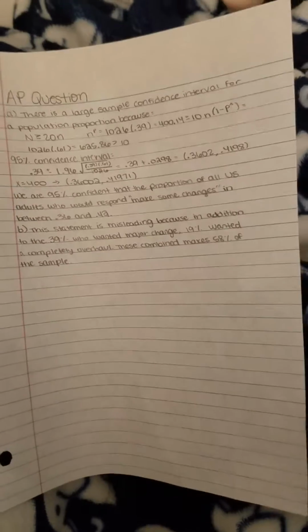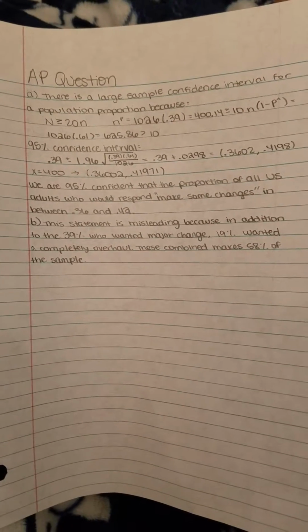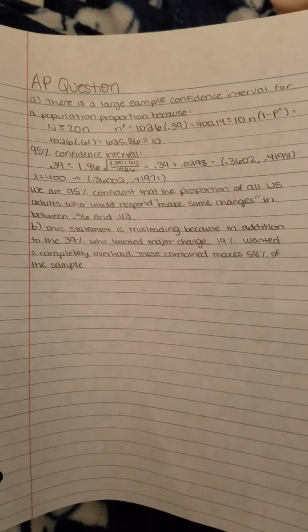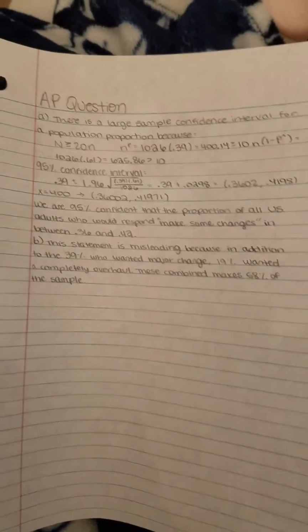This statement is misleading because in addition to the 39% who wanted major change, 19% wanted a complete overhaul. These combined make 58% of the sample, which is over half, so it is a misleading statement.